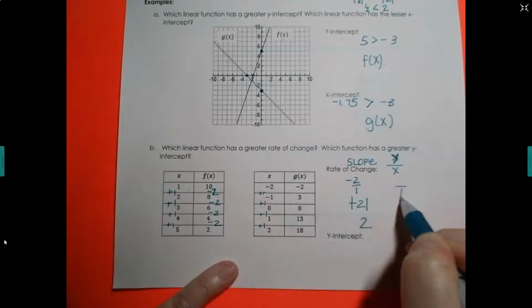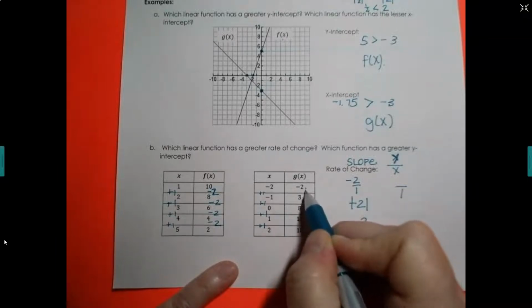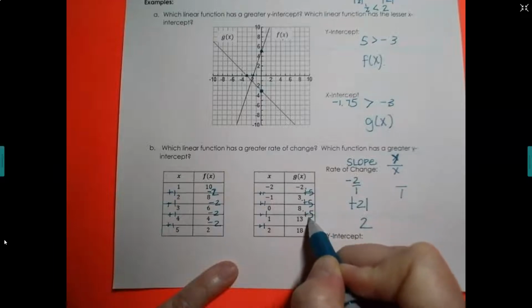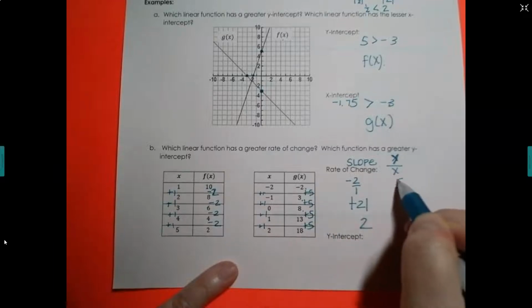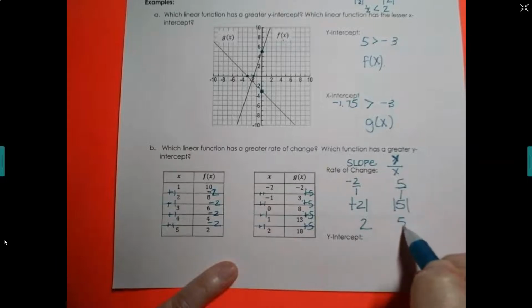So this is going to be over 1. How are the y values changing? -2 to 3 is +5. 3 to 8 is plus 5. 8 to 13 is plus 5. Okay, so I get 5 over 1, or just 5. The absolute value is 5.